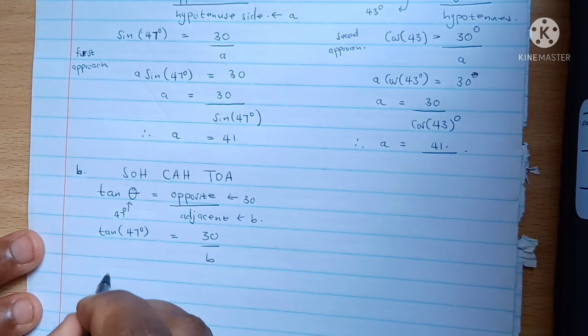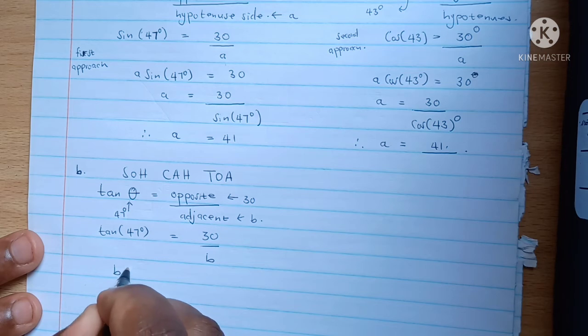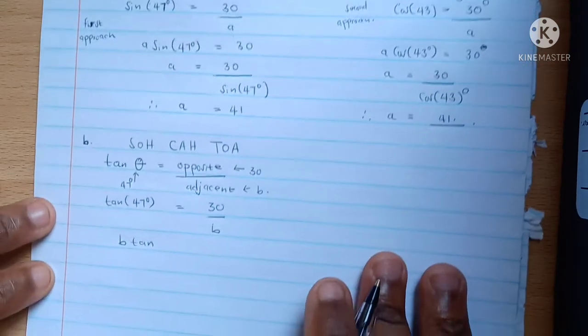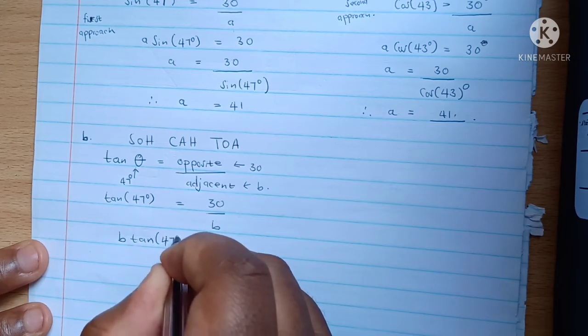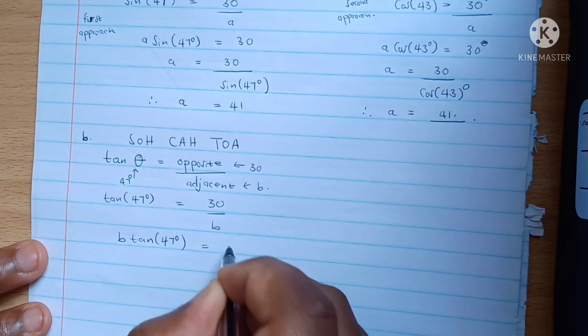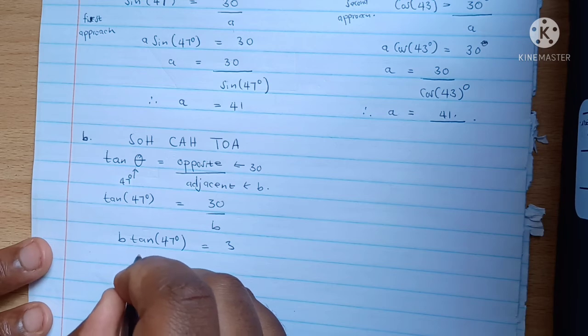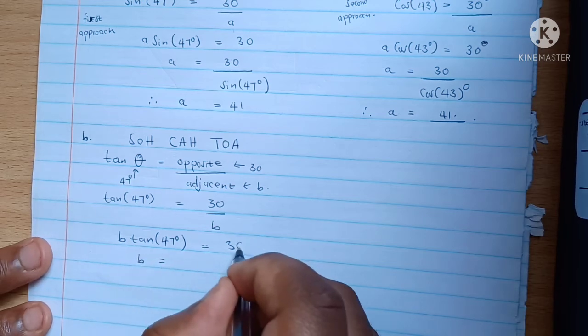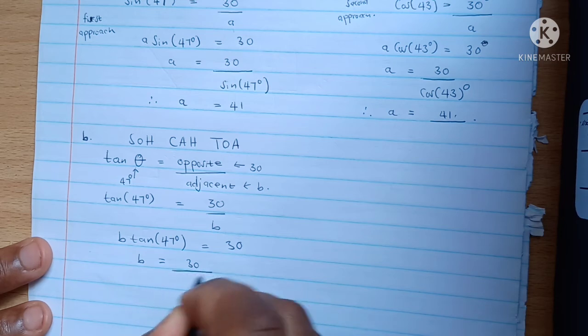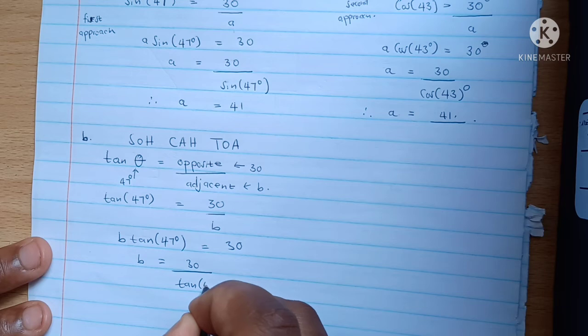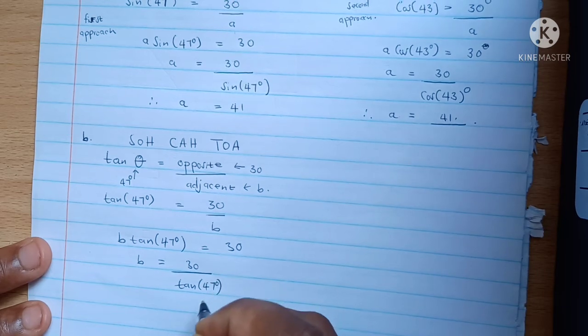Make B subject of the formula, so B tan of 47 degrees equals 30. Therefore, B equals 30 divided by tan 47, not 45, guys, 47.